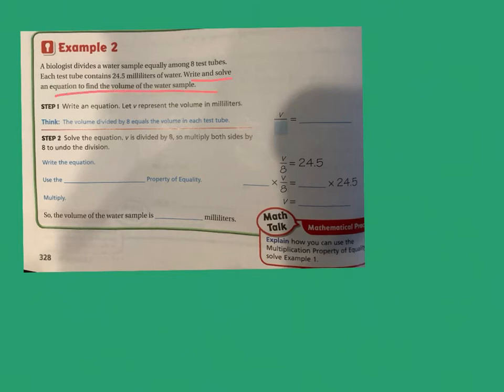They divide something up equally into 8 test tubes, and each test tube had 24.5 milliliters. So we're pouring an amount that I don't know into 8 test tubes, and each one of these test tubes is 24.5 milliliters. So I have an unknown amount. Let's call it V because that's what they put there, so let's use the same. Let V equal the volume of water that we, or I guess it's a sample.